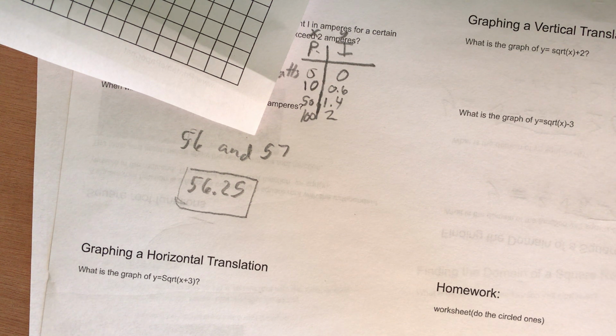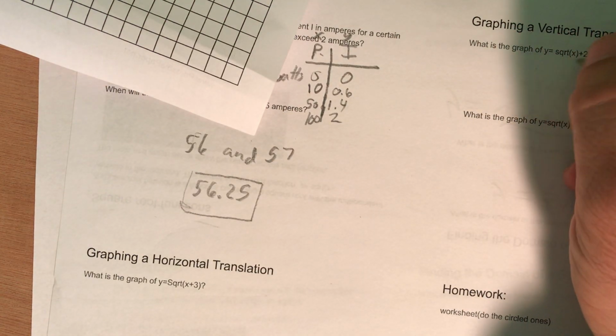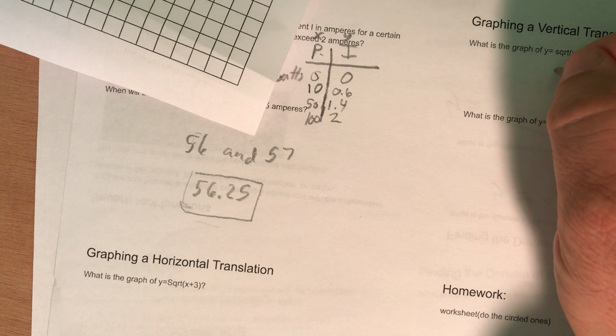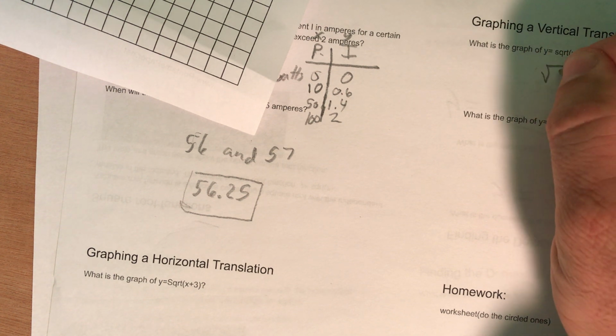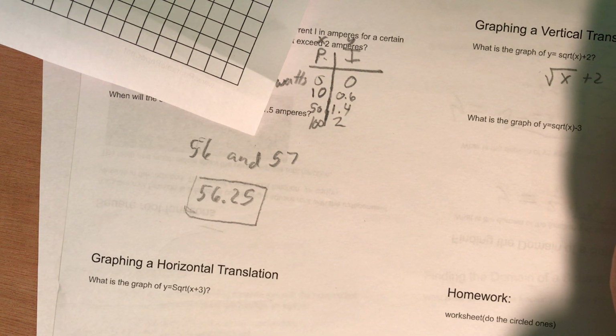What is the graph of a vertical translation? So this one, you have y equals square root x plus 2. So if you put 0 in there, you're going to get 2.